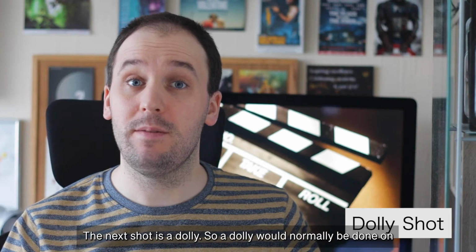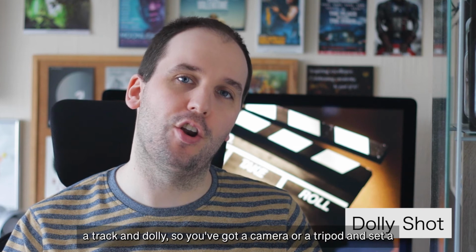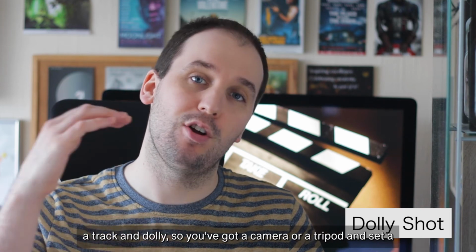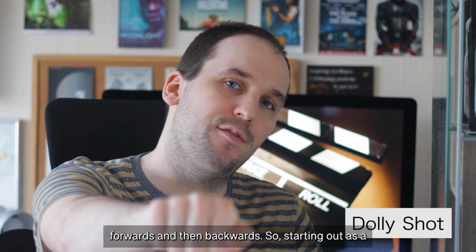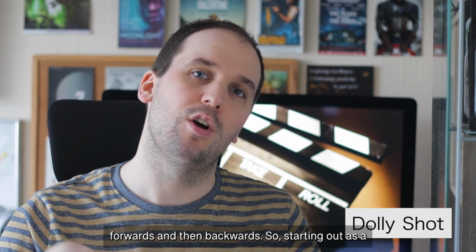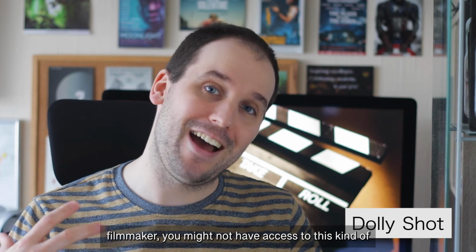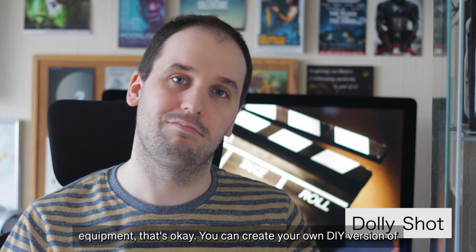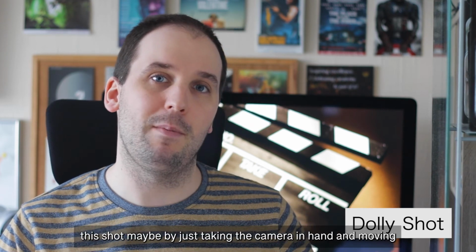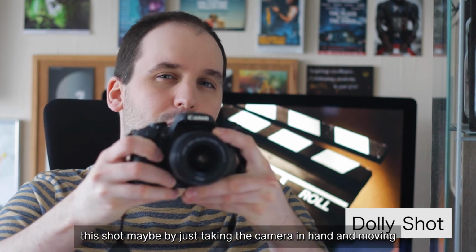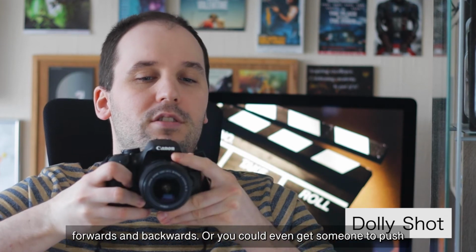The next shot is a dolly. So a dolly would normally be done on a track and dolly. So you've got a camera on a tripod and then on a set of wheels with a track underneath, and you move the camera forwards and then backwards. So starting out as a filmmaker, you might not have access to this kind of equipment. That's okay. You can create your own DIY version of this shot, maybe by just taking the camera in hand and moving forwards and backwards.